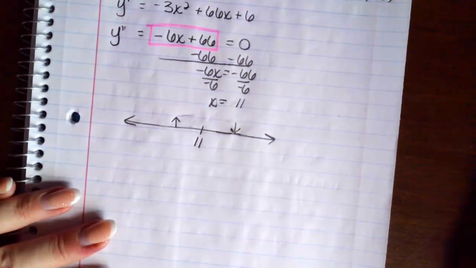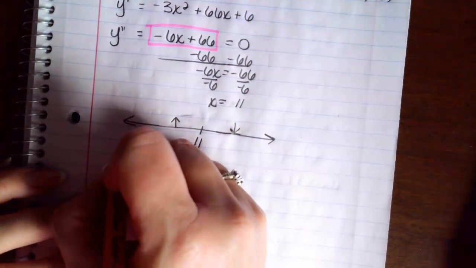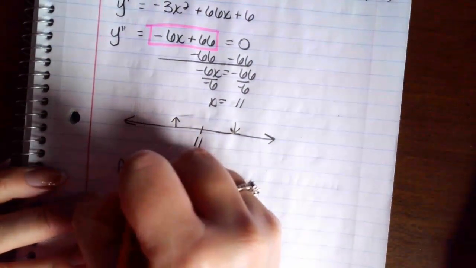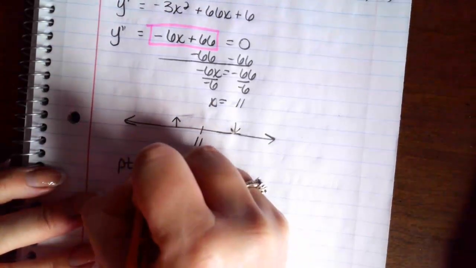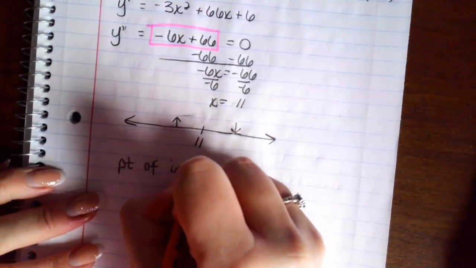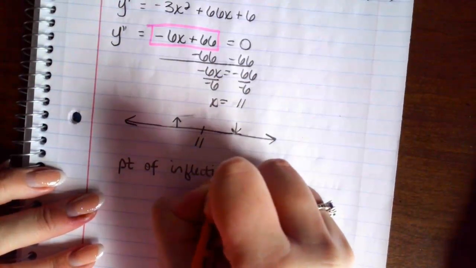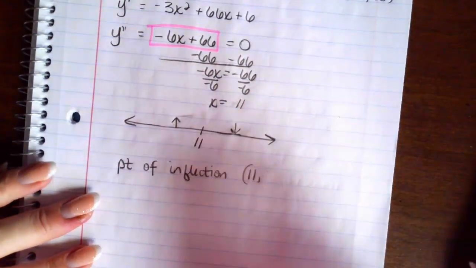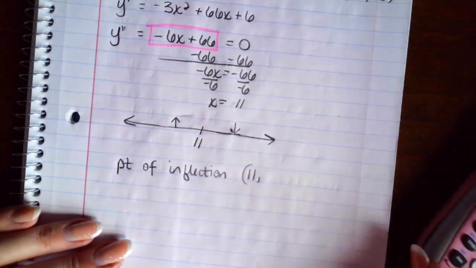Okay. So where's my point of inflection? My point of inflection is at 11, and then we've got to figure out what the y coordinate is.